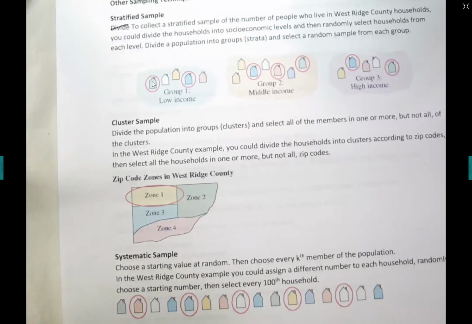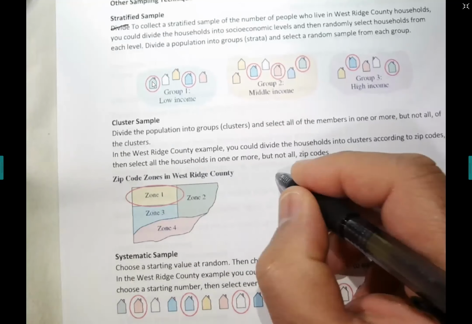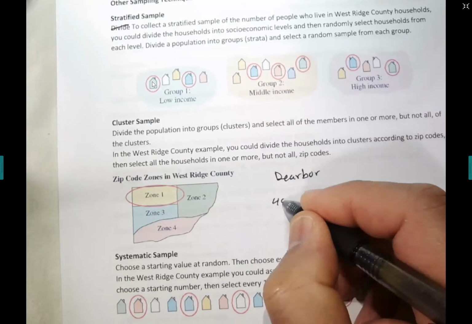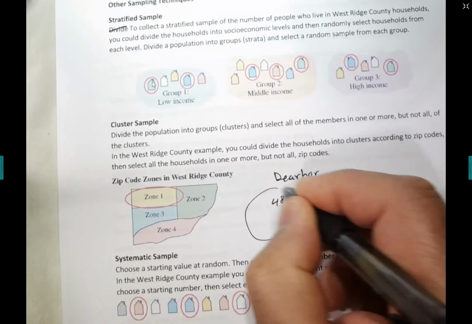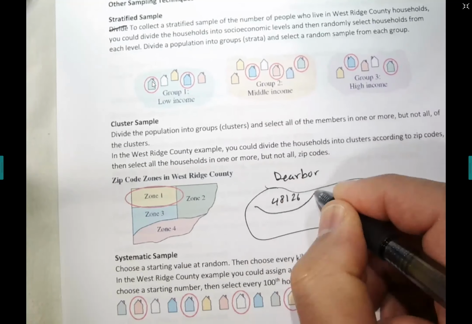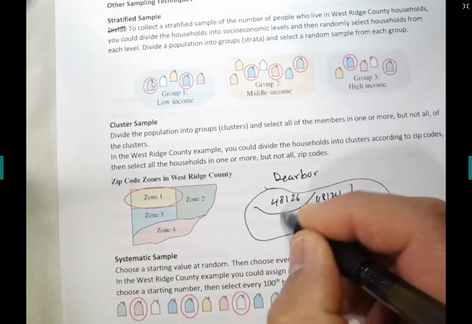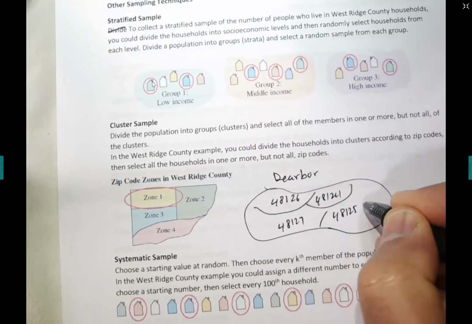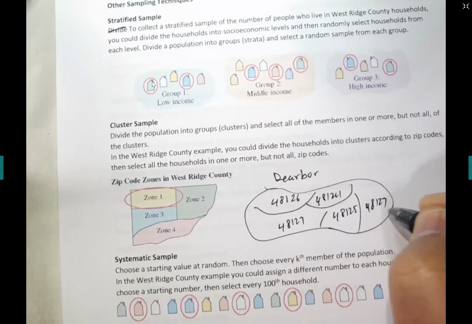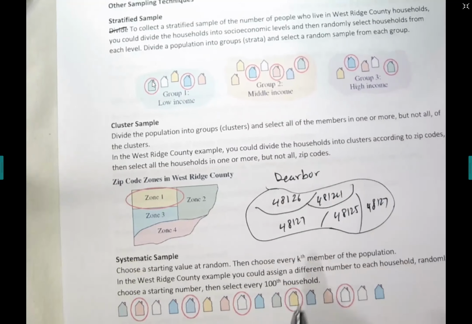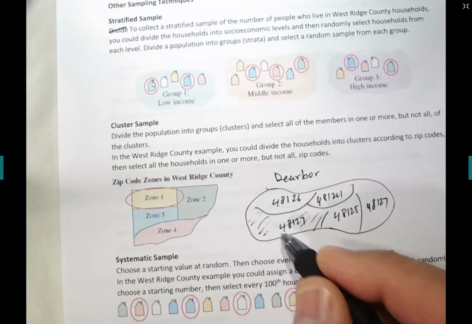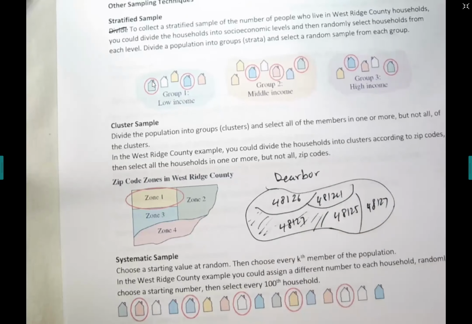Another example, guys, let's say the city of Dearborn, divided into zip codes. Okay, let's say this is the city of Dearborn. 48124. I don't know what all the zip codes are. Okay, I'll just put those. We divide the city into zip codes, and then I'll go and pick one zip code at random. Let's say I put 48127. And I said everybody in this zip code is going to be a part of the sample. So this is what a cluster is.